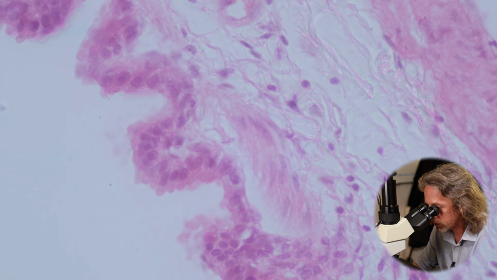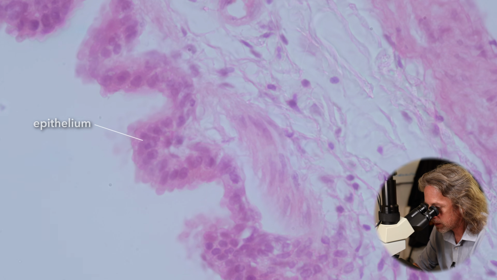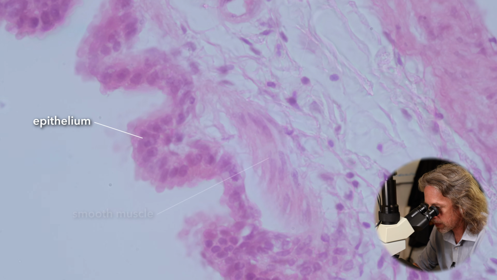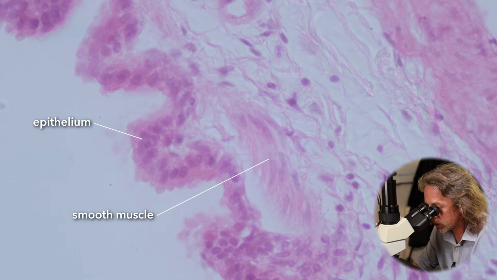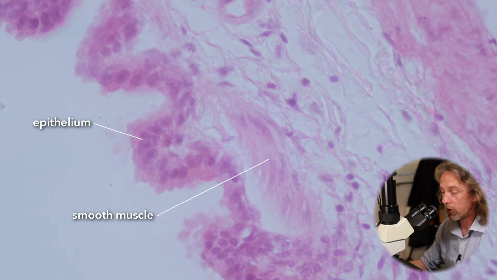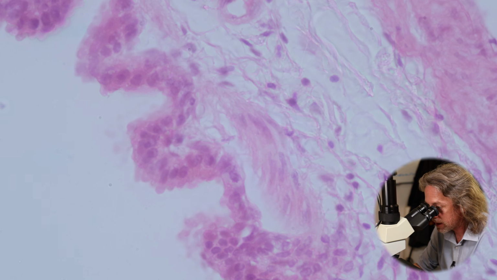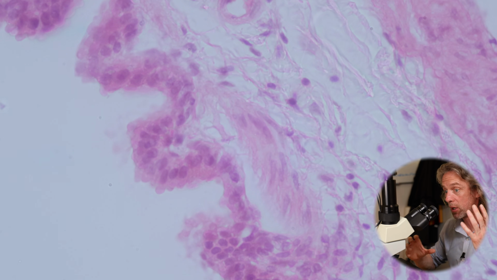So in the bronchioles, we're seeing an epithelium. The respiratory epithelium has changed a little bit. Those are all sat on a basement membrane. There's a very thin lamina propria holding all that together. And then we have some smooth muscle cells. This is a muscular tube.